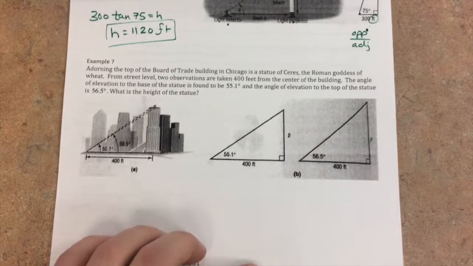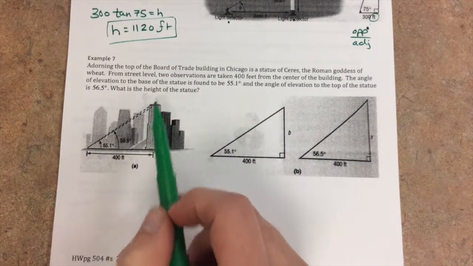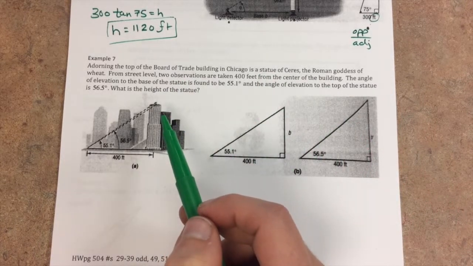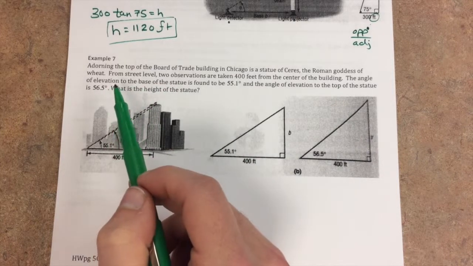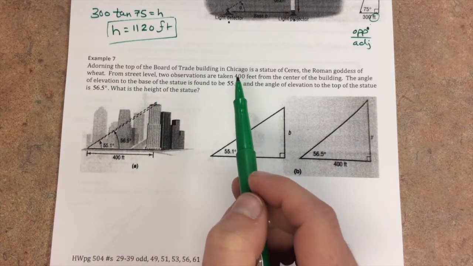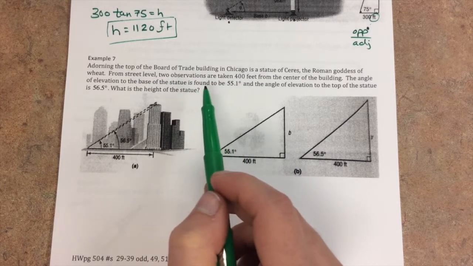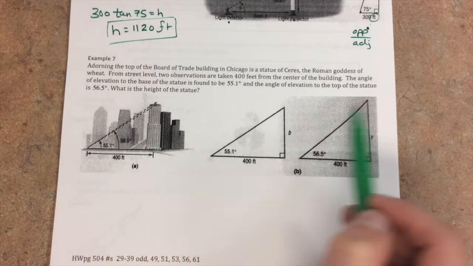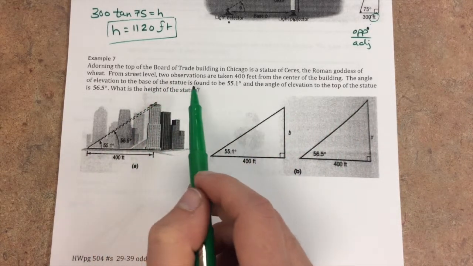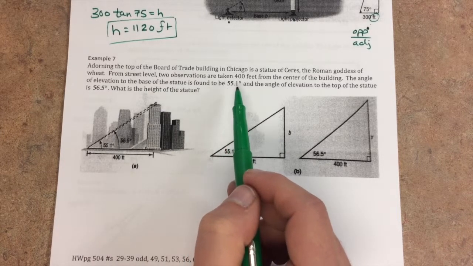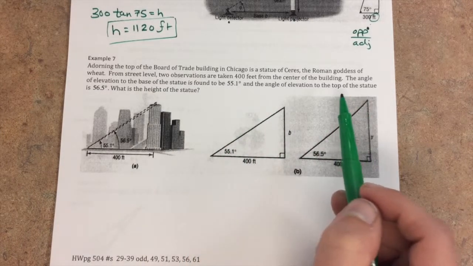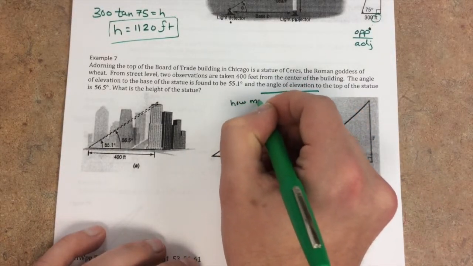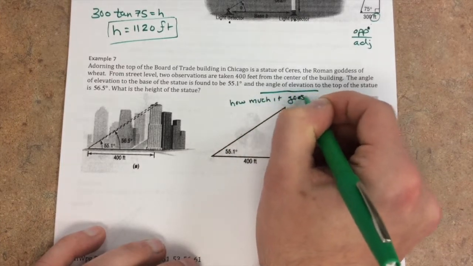Last problem. Adorning the top of the Board of Trade building in Chicago, there's a statue. Okay, the Roman goddess of wheat. From the street level, 2 observations are taken, 400 feet from the center of the building. Okay, so we got this here. The angle of elevation to the base of the statue is found to be 55.1 degrees. The angle of elevation, this word right here, means how much it goes up.